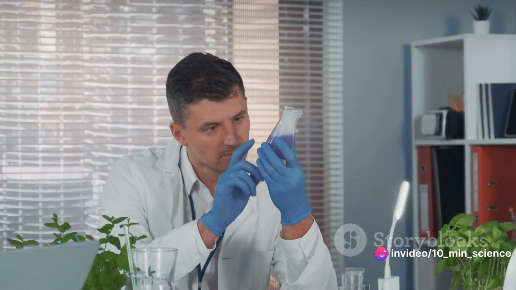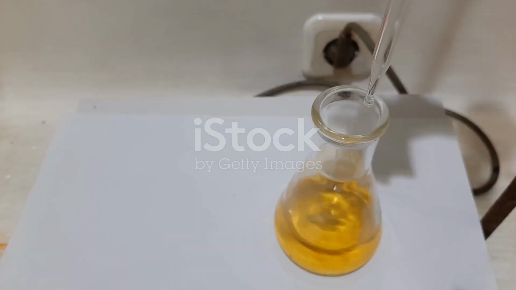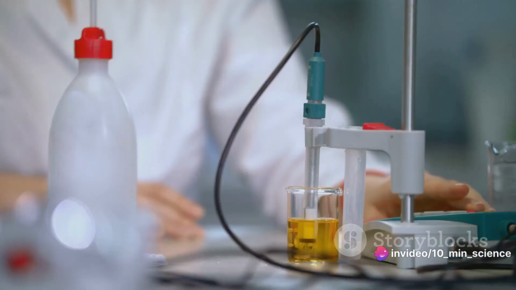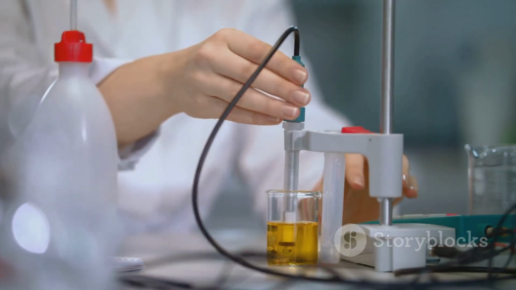This law provides valuable insights into the behavior of electrolytes, aiding in the development of countless applications from batteries to medical treatments. Now let's turn our attention to conductometric titrations. This is a titration method that measures the electrical conductivity of the reaction mixture to monitor its progress.